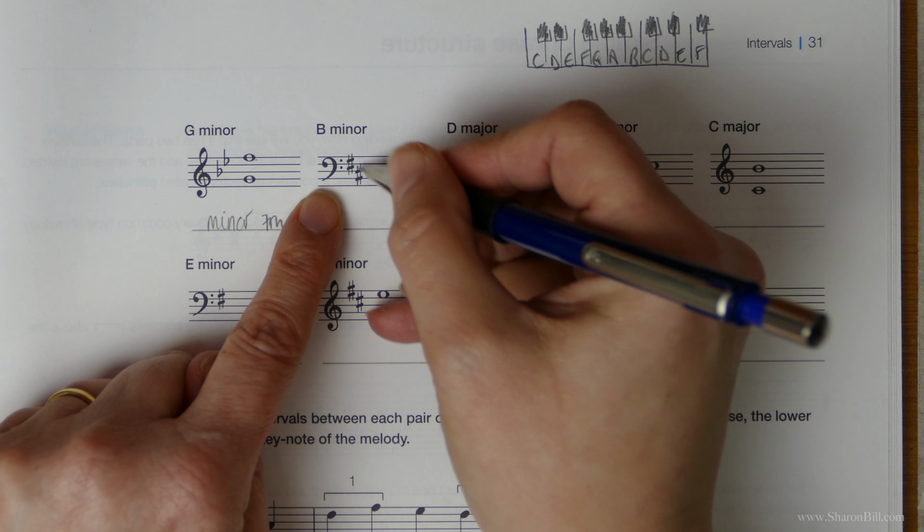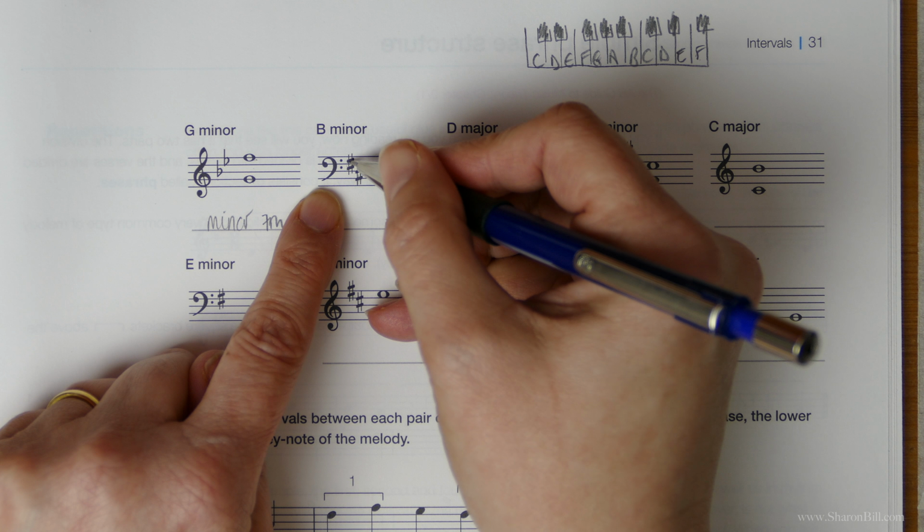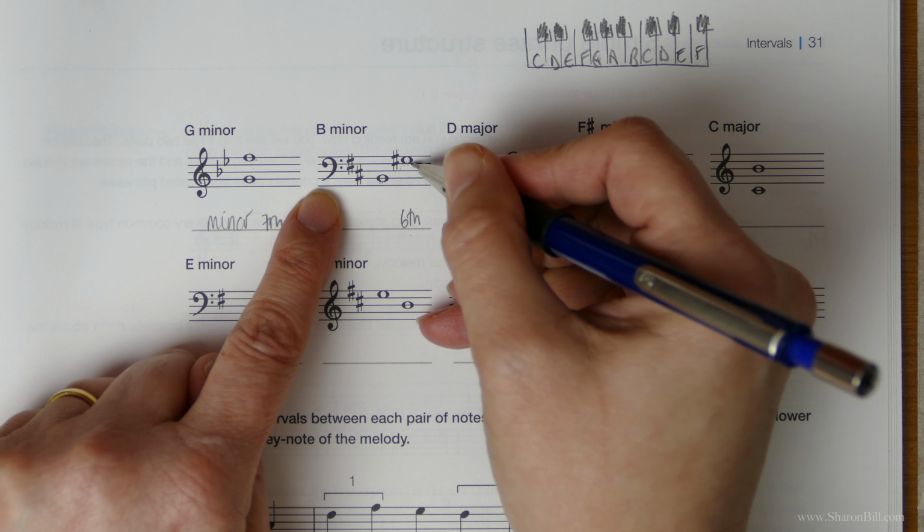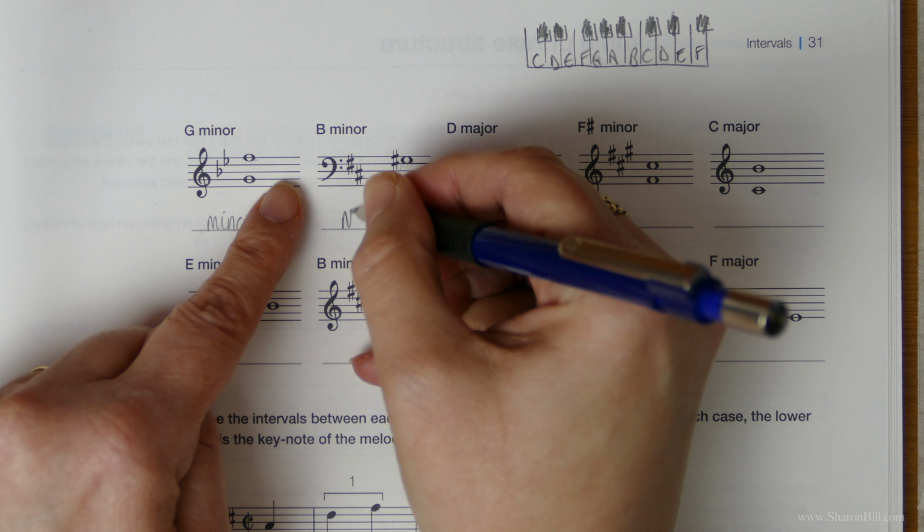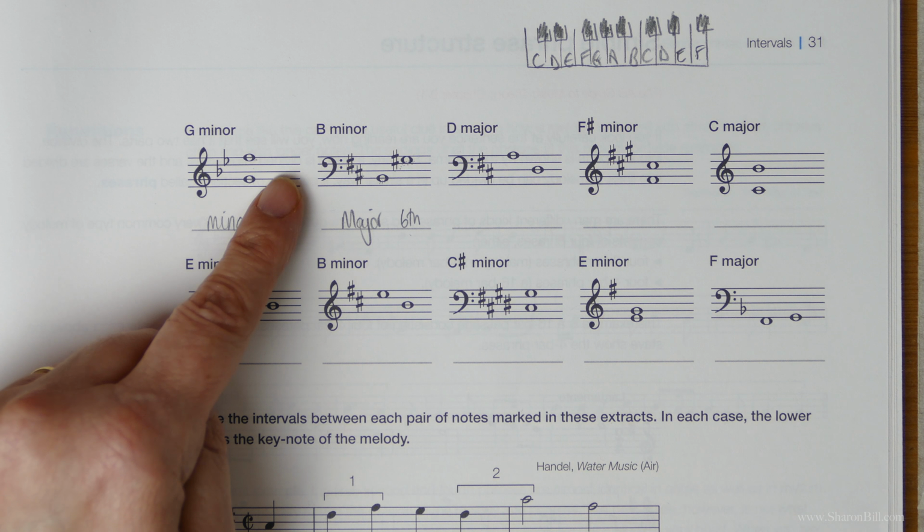It's not part of the minor scale. B minor's only got F sharps and C sharps. We've made this interval bigger by raising it, so we know that it's a major.